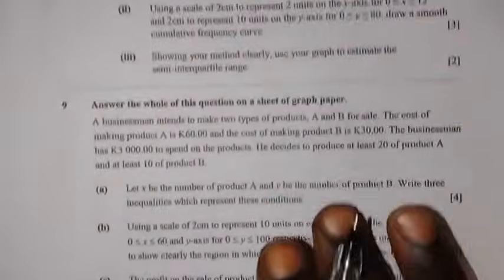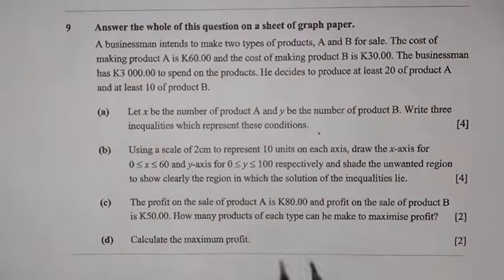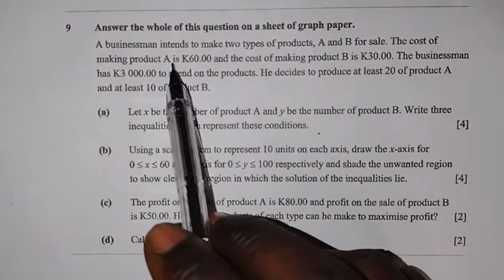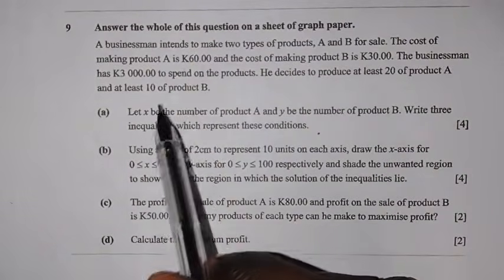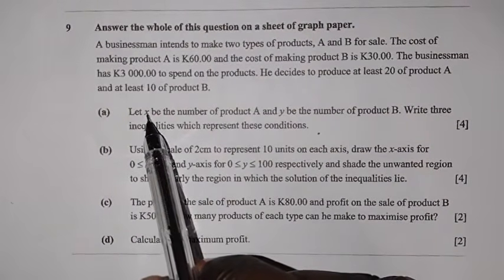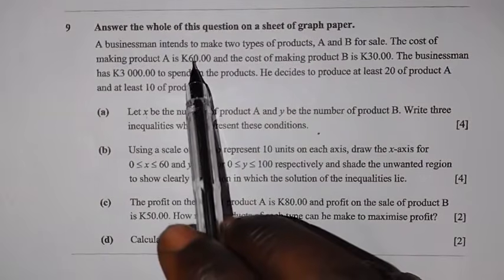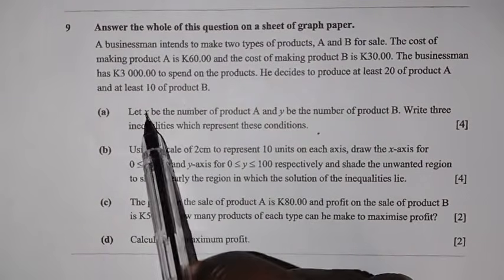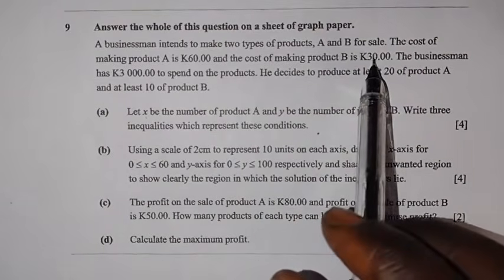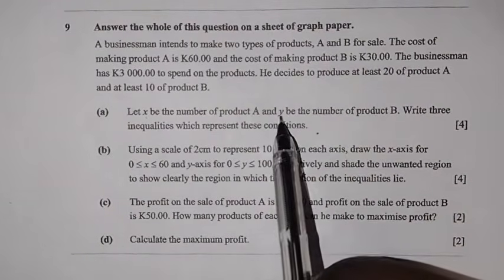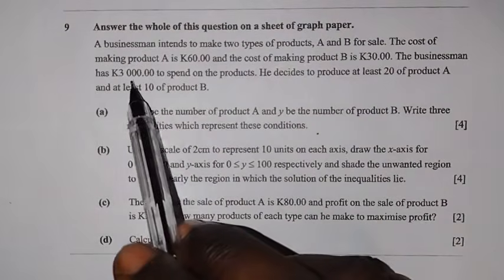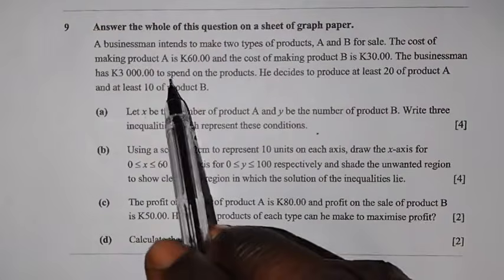Then our third one, you need to pay attention to the information. They have said the cost of making product A is 60 kwacha. Product A is presented by X. So for making this product A, which is presented by X, it's costing 60 kwacha. So we just write 60x. And the cost of making product B is 30 kwacha. Product B is presented by Y. So we say 30y. The businessman has 3,000 kwacha to spend.